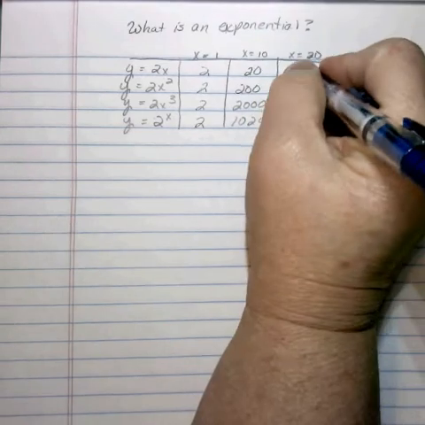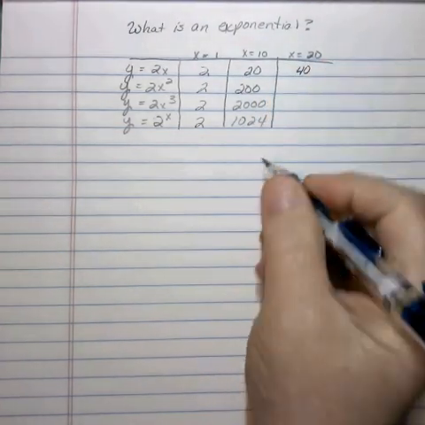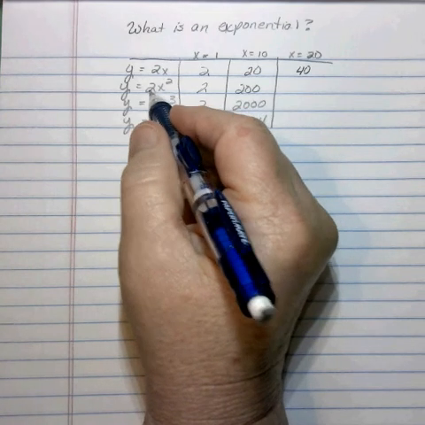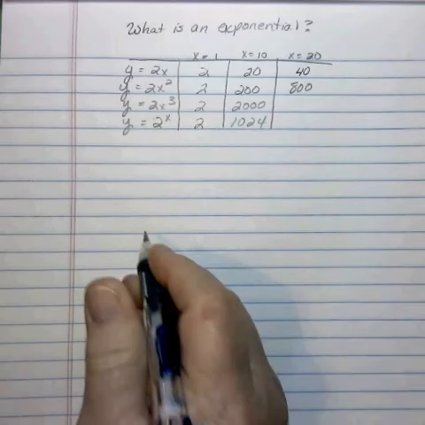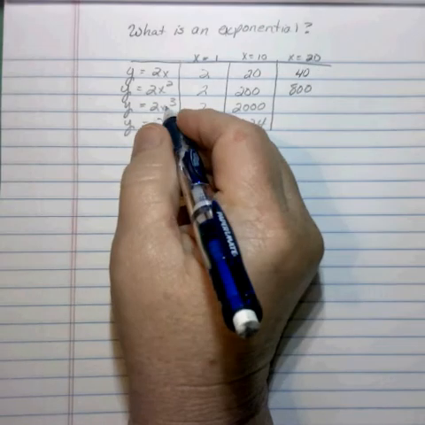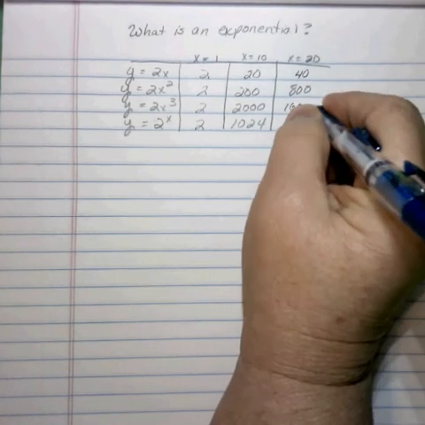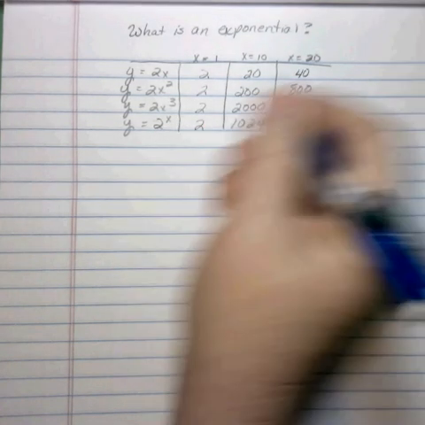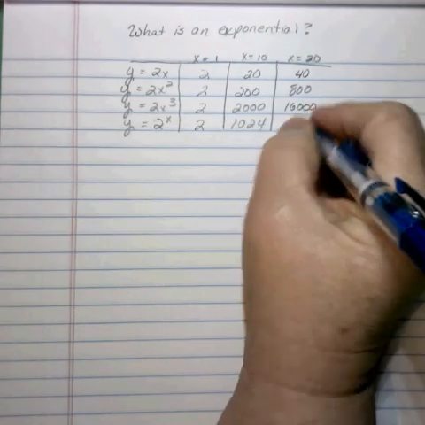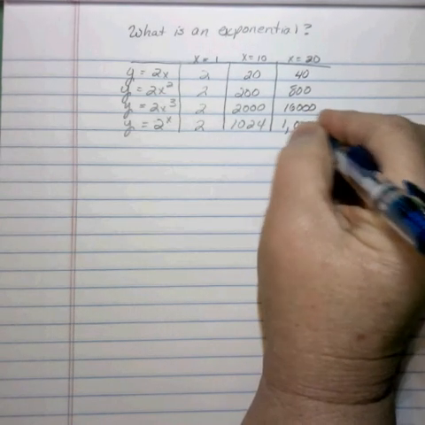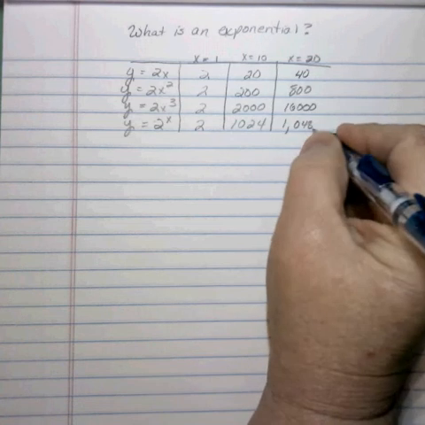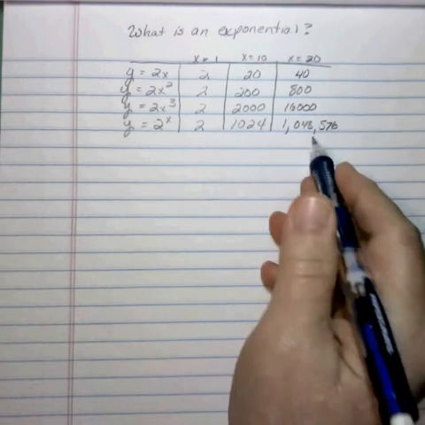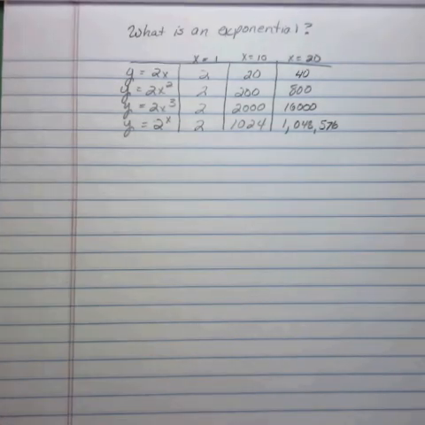Then we're going to use x as 20. So 2 times 20 is 40. When we plug 20 in here, 20 squared, 400 times 2 would be 800. 20 cubed times 2 is going to give us 16,000. And then when we put 20 in for the exponent here, we're going to get 1,048,576. So at that component, you'll see we get quite a bit of a difference.